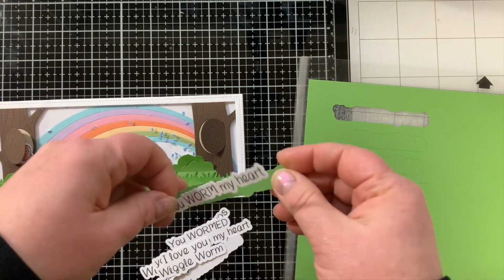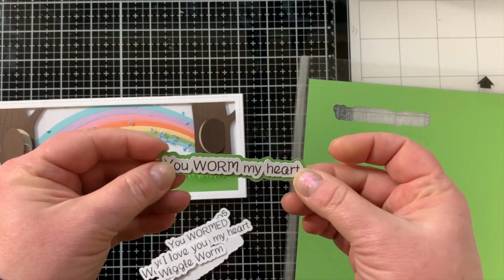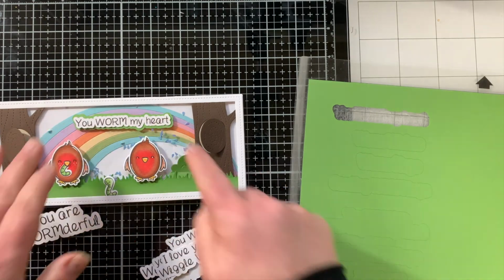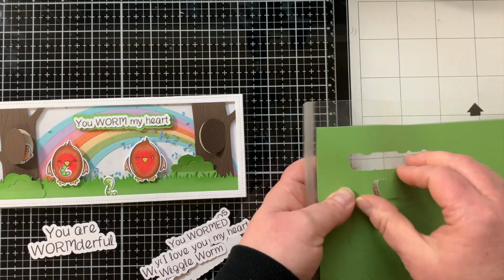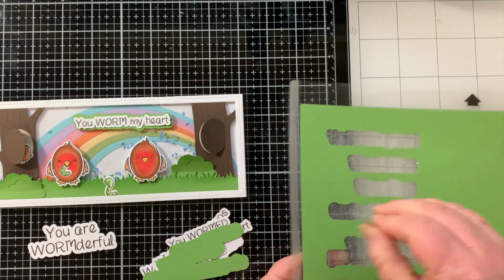And here is what those look like. And now I have a perfectly cut layer to go around each of these sentiments, and it makes me so happy. I just love that.